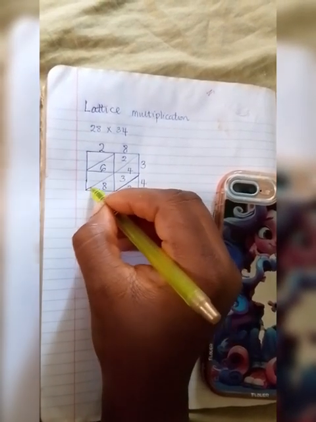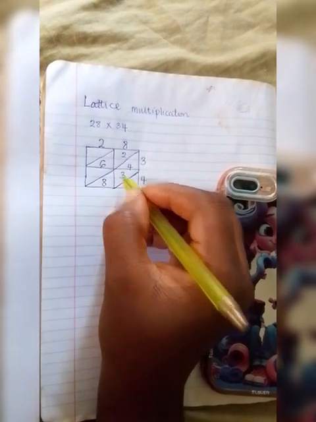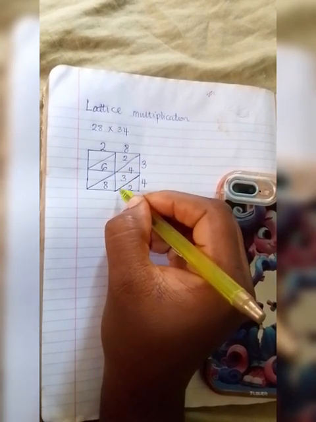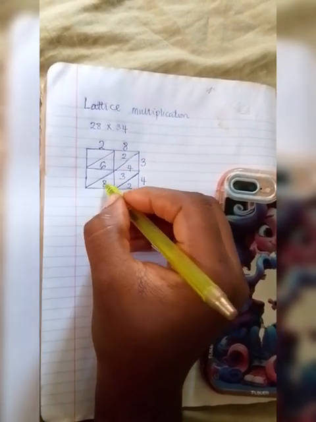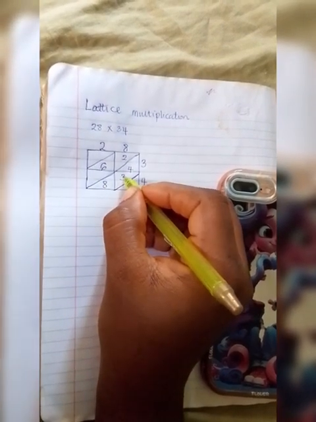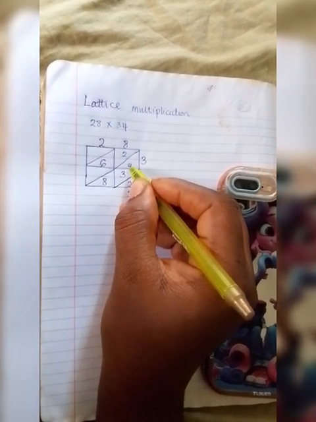Now the second diagonal is this one. In between these two diagonals, there are 3 numbers. We'll add them up. So we have 8 plus 3 plus 4. 8 plus 3 is 11. 11 plus 4 is 15.